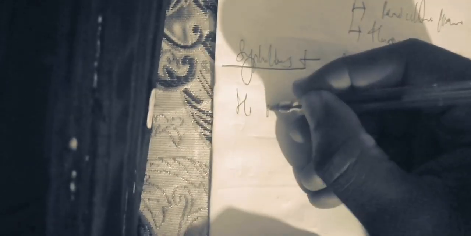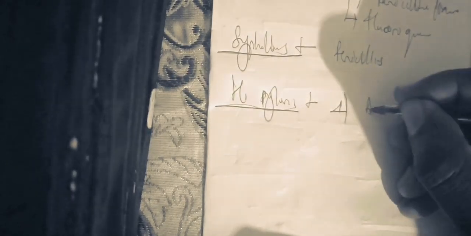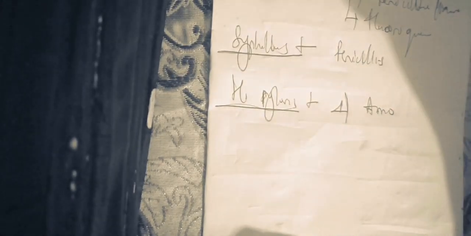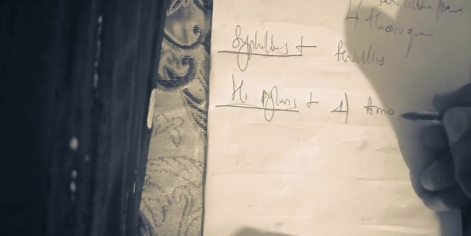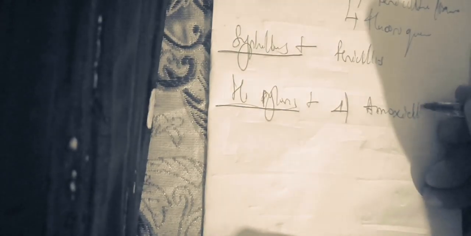And for Helicobacter pylori, we have an association of antibiotics that is going to treat Helicobacter pylori. The first antibiotic in the quadruple therapy of Helicobacter pylori, we have amoxicillin.